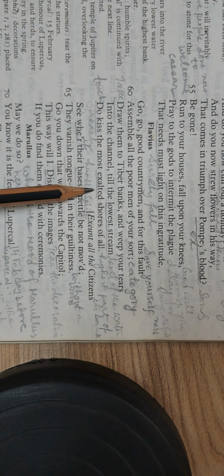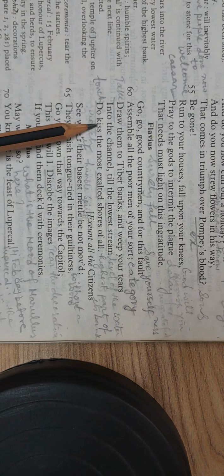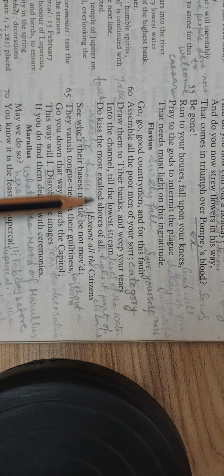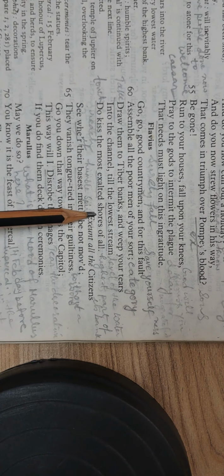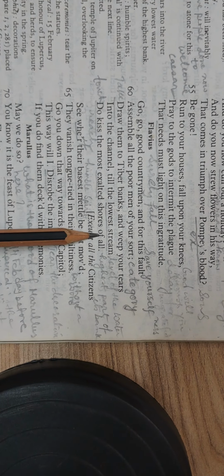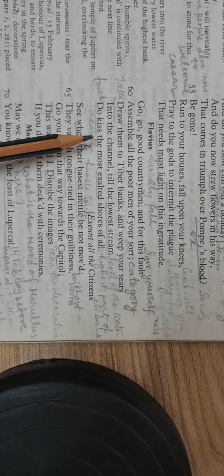Exalted means overflows, and kiss here means touch. The water level touches the topmost level or the brim of the river. Exalted shores, that means it overflows. The water overflows the shore. Exeunt all the citizens. Now Flavius speaks.